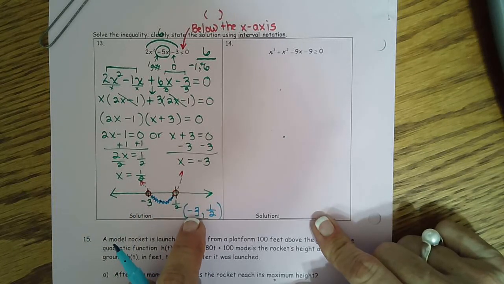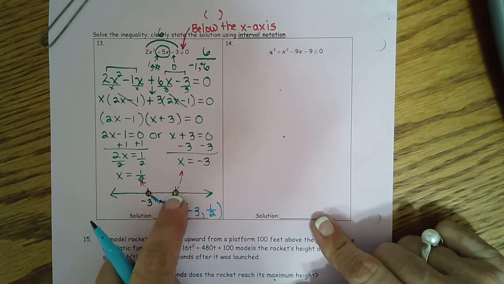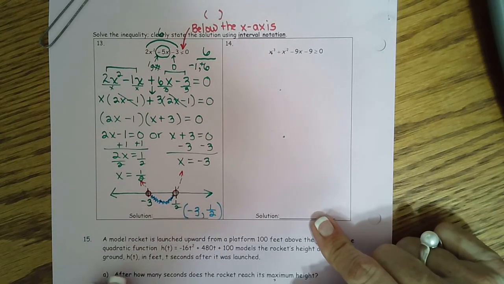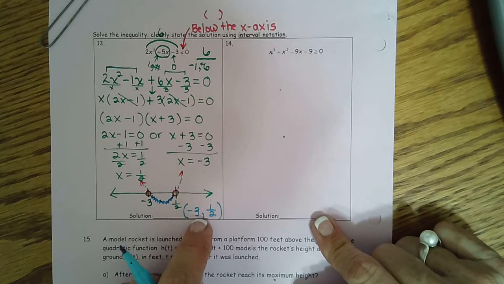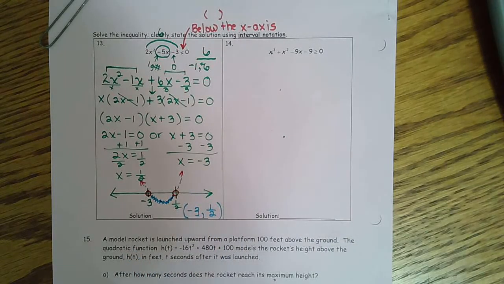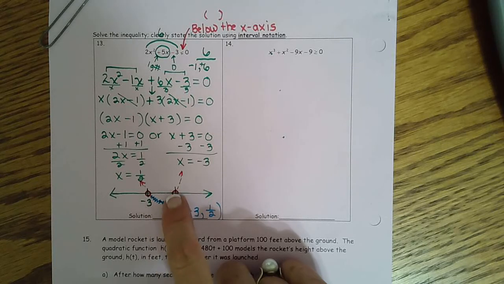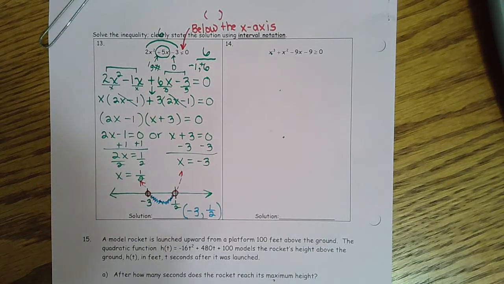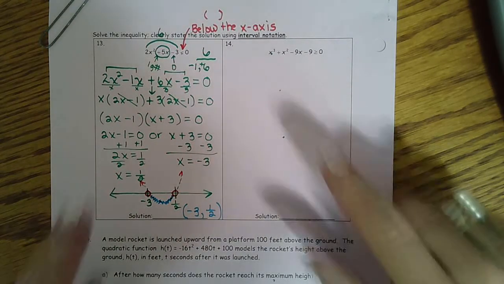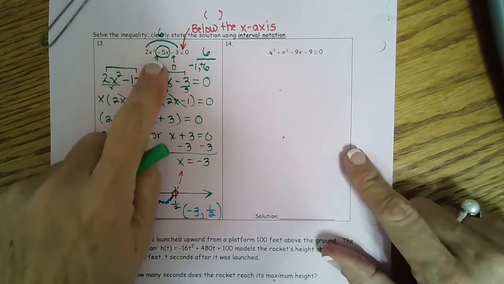Those are not solutions. That's the interval where this graph is below the x-axis. So every x you put in between -3 and 1/2 will give you a negative number because negative is below. So -2.9 is a solution, -2.999, -2, 0, 1/4. They're all solutions because this is the interval where the x's yield negative y values, or they have y values that are below the x-axis. Okay, so that is the parabolic inequality.